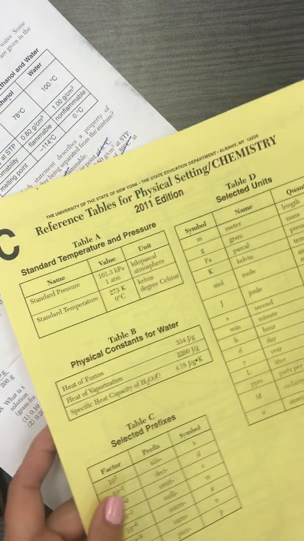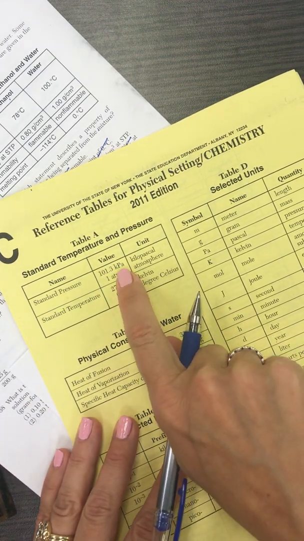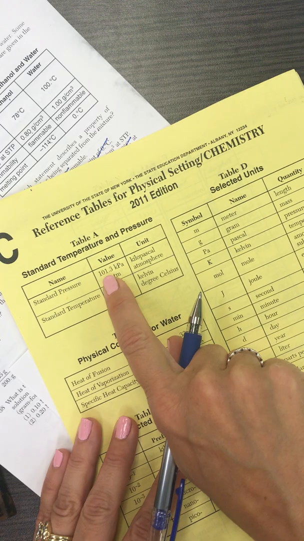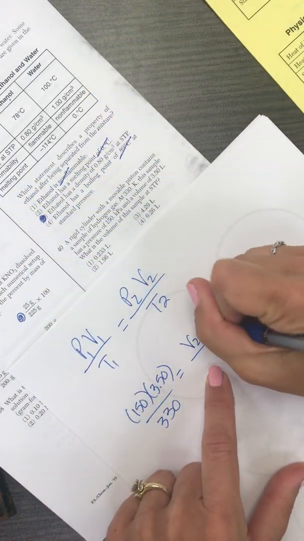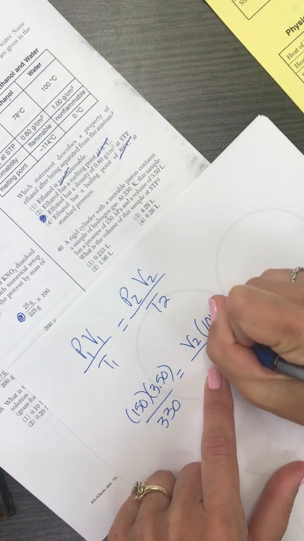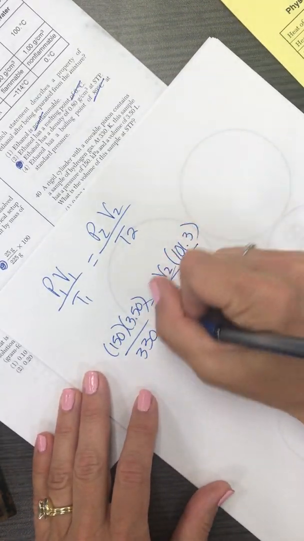At standard pressure, my standard pressure and my standard temperature are right here. It used kilopascals, so I have to use kilopascals. So I want 101.3 and I want 273. All right, and now to solve it, I cross multiply.